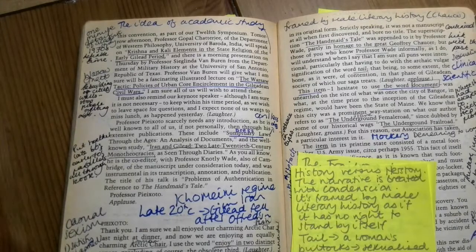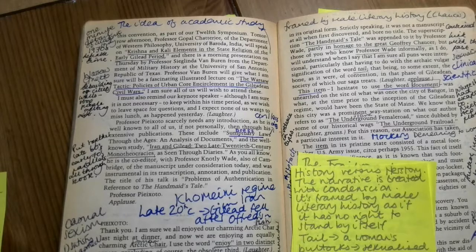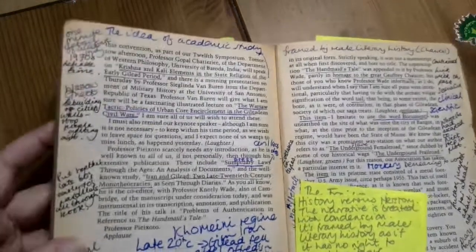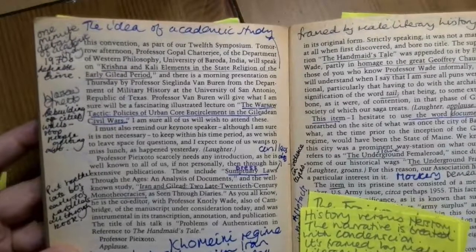And so we have this particular professor who's picked this minute detail from Gilead and is creating meaning from that. Then we have, there is this morning presentation.